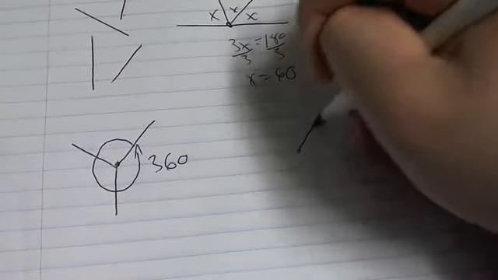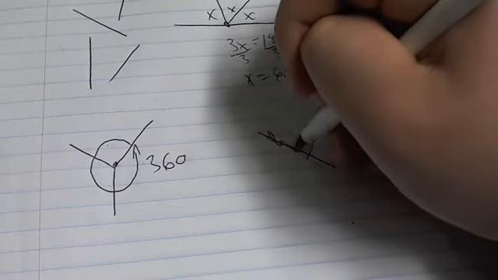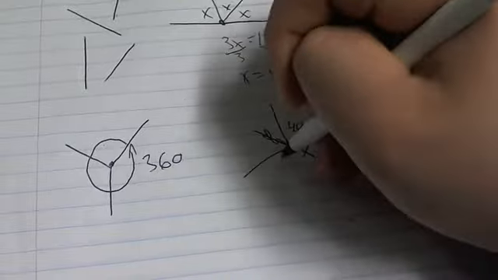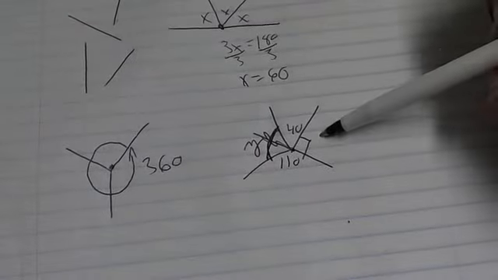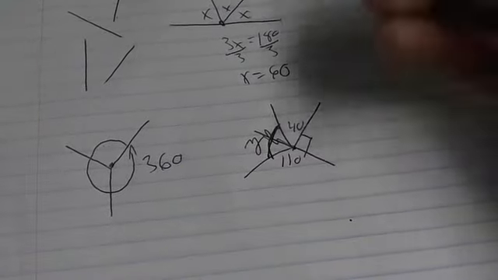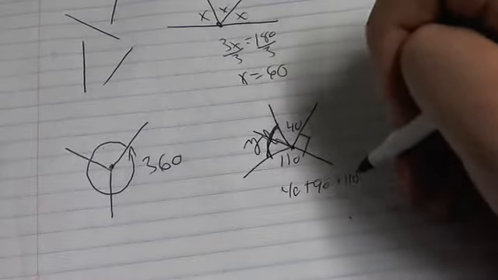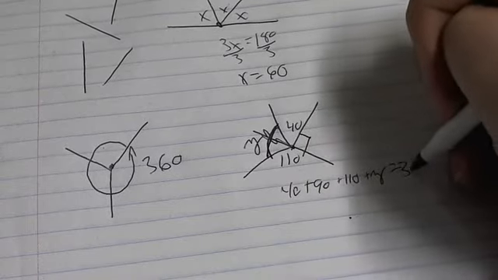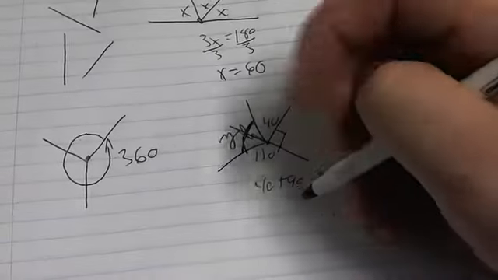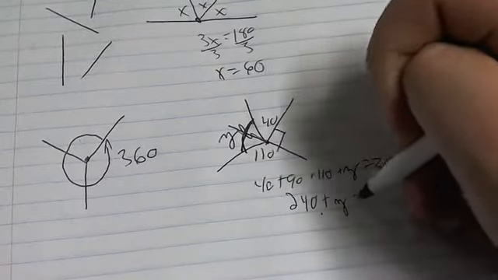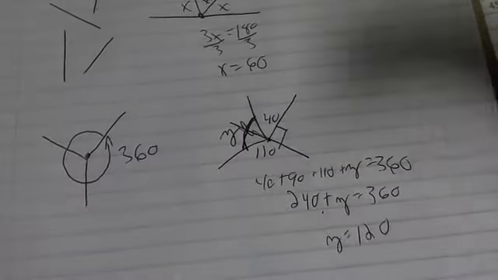So let's say you have this figure. That's y. So you have 40, 90 degrees, 110, and then from here to here is y. You have to solve for y. So it's 40 plus 90, because remember the right angle symbol means 90, plus 110, plus y has to equal 360. Now 90 plus 110 is 200, plus 40 is 240. So 240 plus y is equal to 360. So y is equal to 120. Pretty simple.